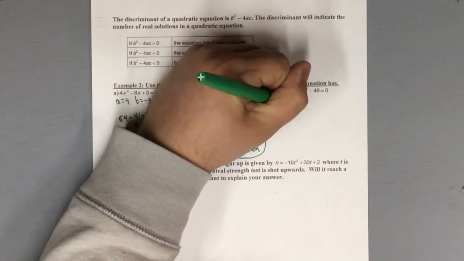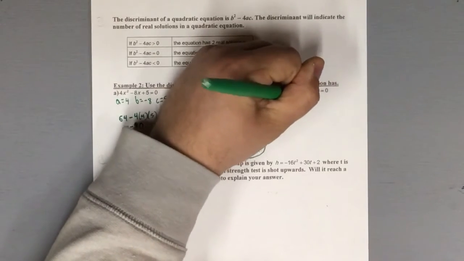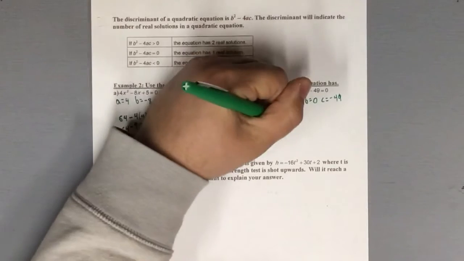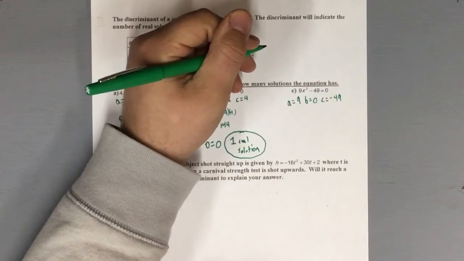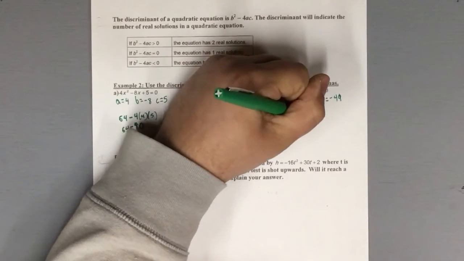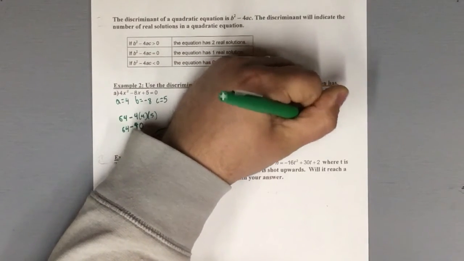This last one, keep in mind that if that regular single variable isn't there in between, that means b is equal to 0. So that's a is equal to 9, b is equal to 0, c is equal to negative 49. When I go through and plug that in, 0 times 0 is 0, minus 4 times 9 times negative 49.